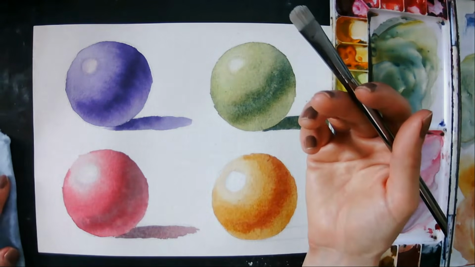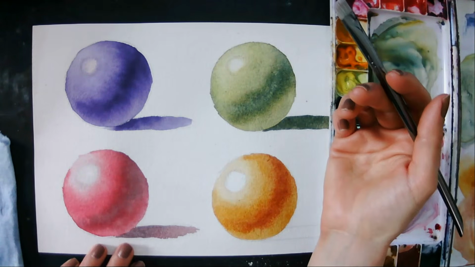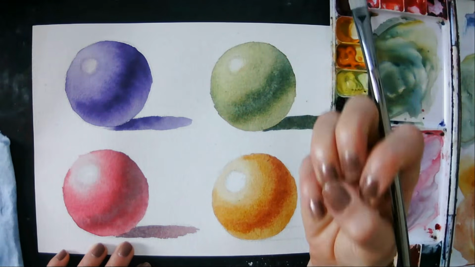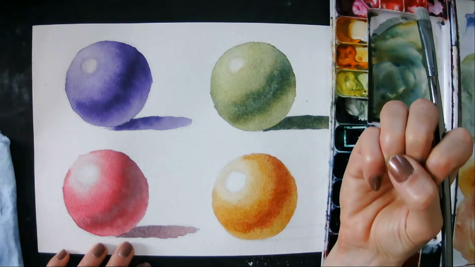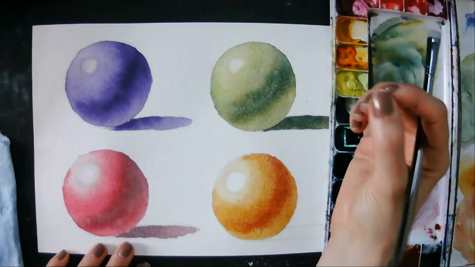But it is important to know that depending on the specific paint color that you used and the specific paper that you used, sometimes that color just won't budge as much as others. This depends mostly on the paint color's staining quality, okay?